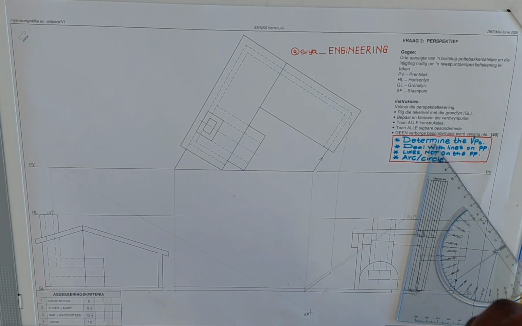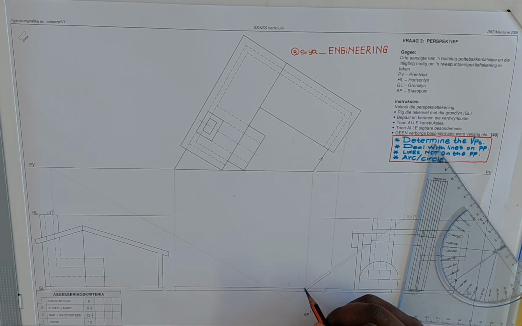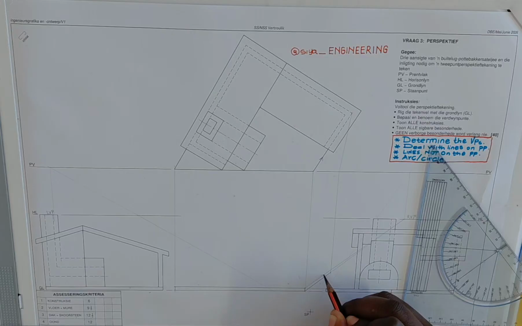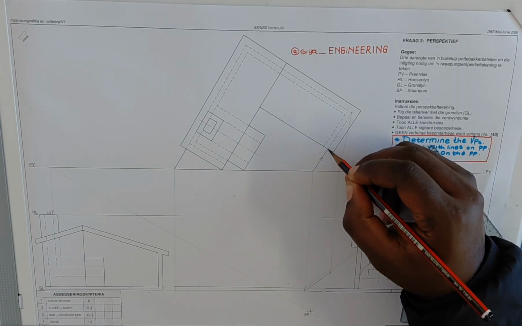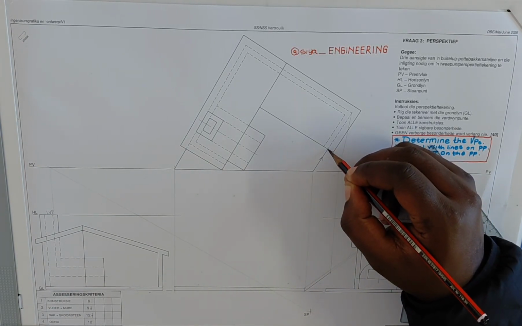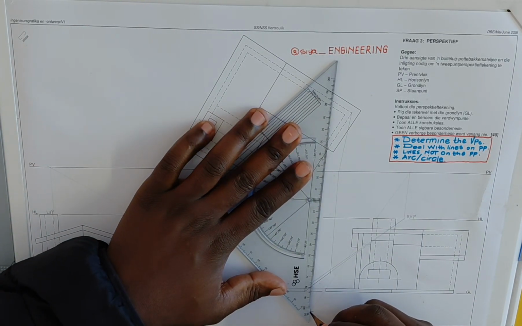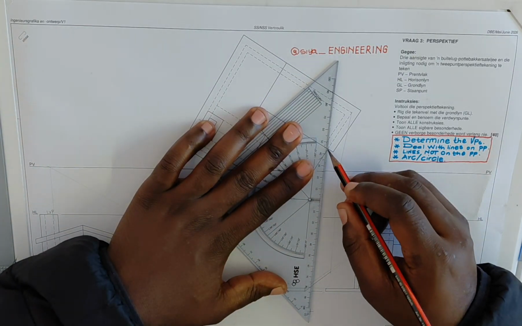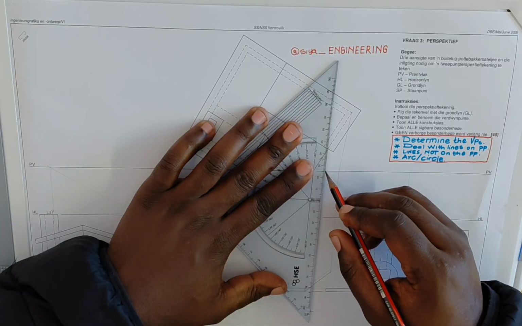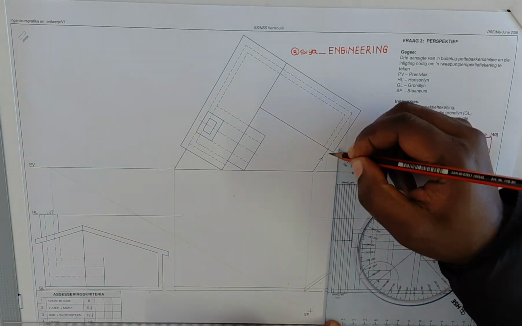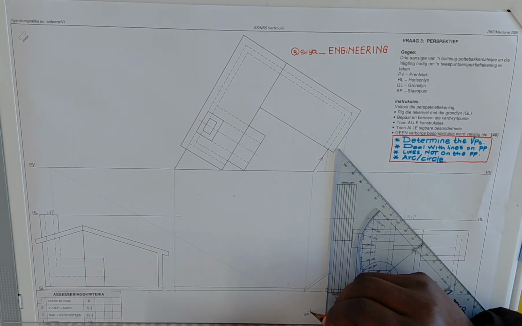Now we can continue. If you check from here, moving towards this direction, we have a disturbance or a turning point here. So we can just quickly get the turning point. Every time you're looking for the position of something, you aim that particular point to the SP.